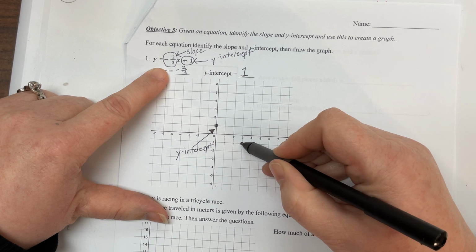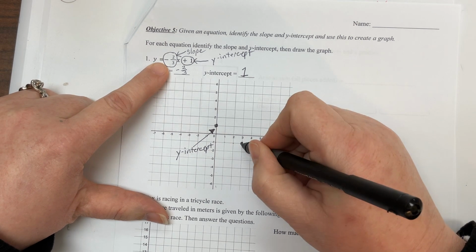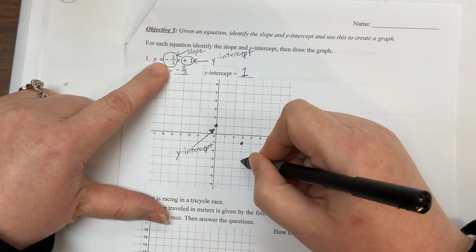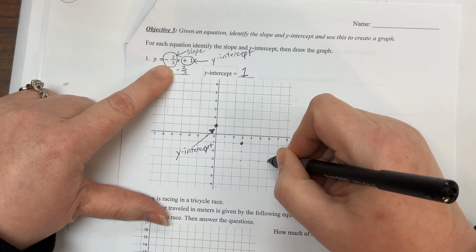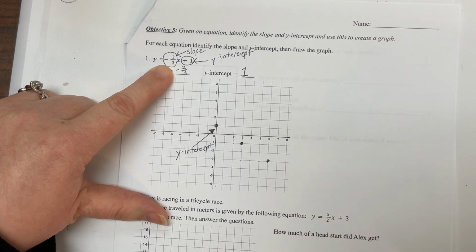And to make sure my line is right, I'm going to do it again. I'm going to go down 2. 1, 2, and over 3. 1, 2, 3. Right there.